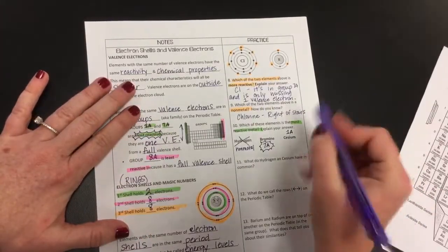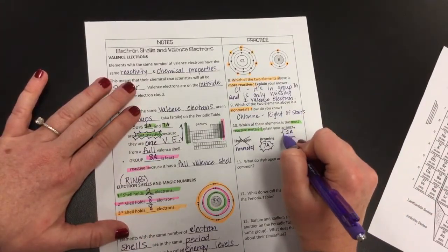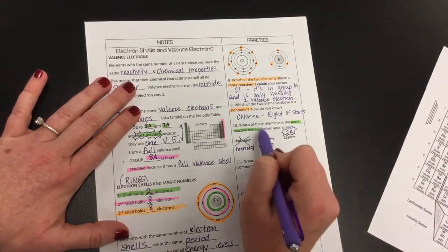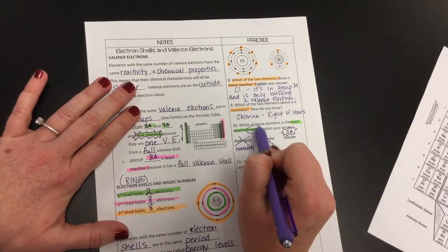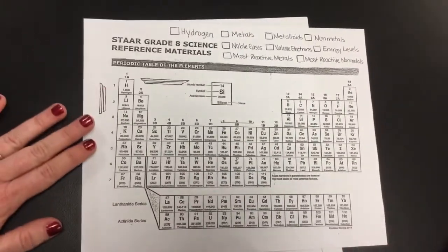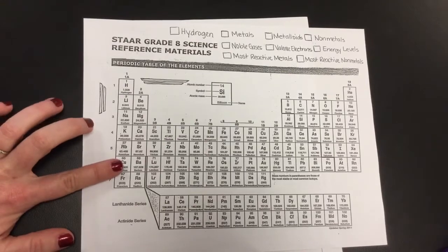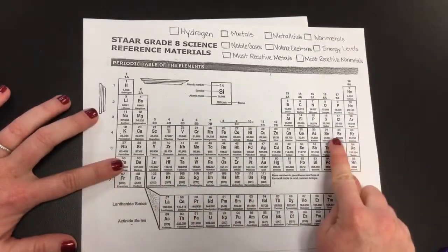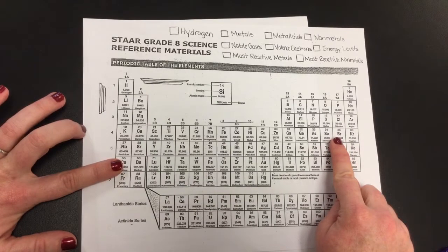So now we have two tricky choices, 1A and 7A. These are both reactive. Let's go back to our question and reread. Aha, which of these is the most reactive metal? Think about it. Which side of your periodic table is metals? Is cesium in the metal section? Or is bromine in the metal section?